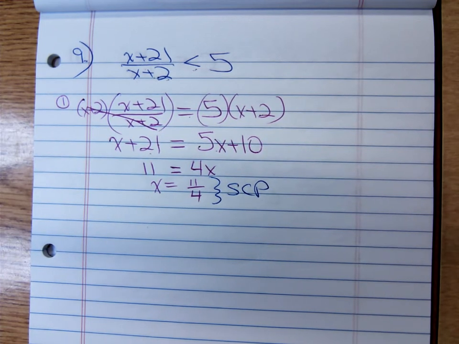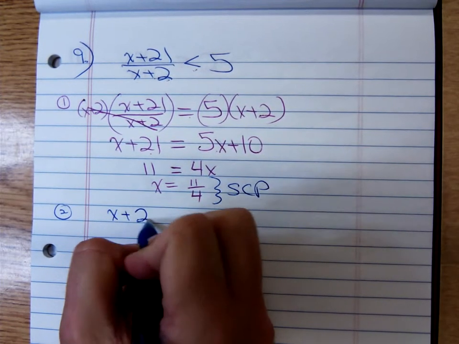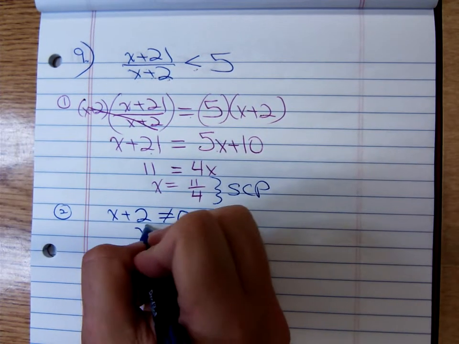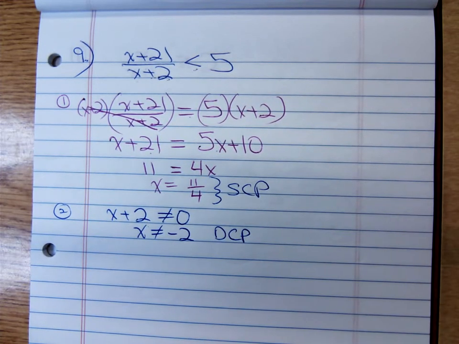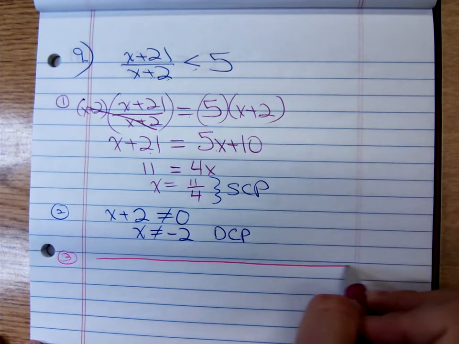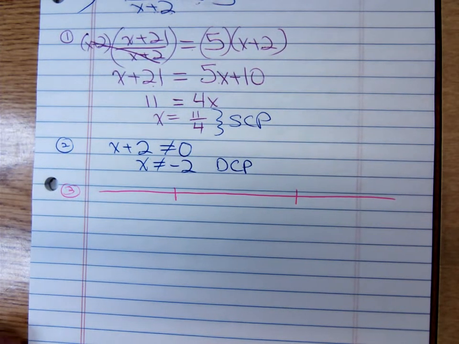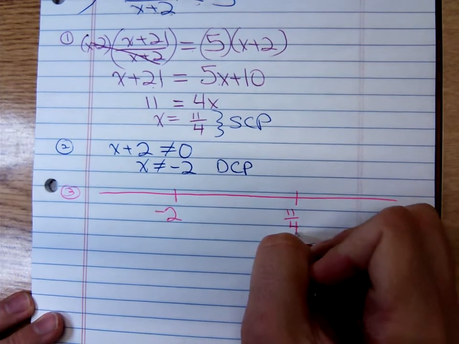Will I have a denominator cut point? Yes. I do not want the denominator to be 0, so I do not want x to be negative 2. Next, I draw my number line and be sure to label these numbers from smallest to biggest. The two numbers I have to label are negative 2 and positive 11/4.